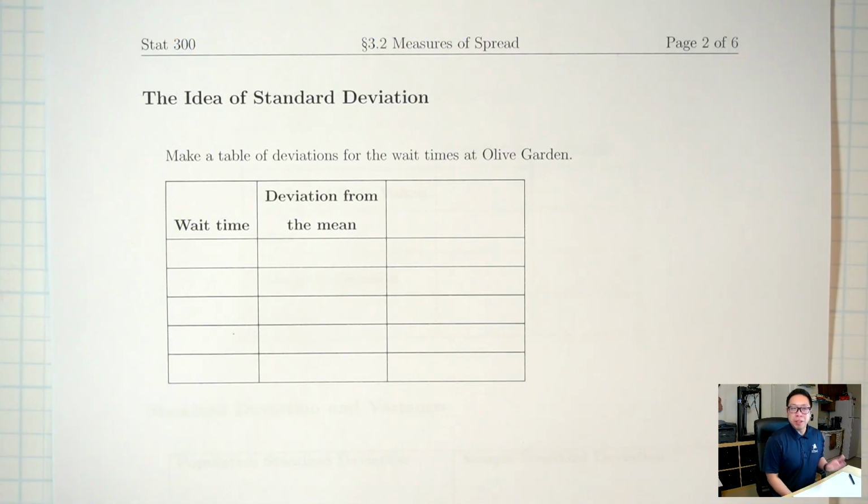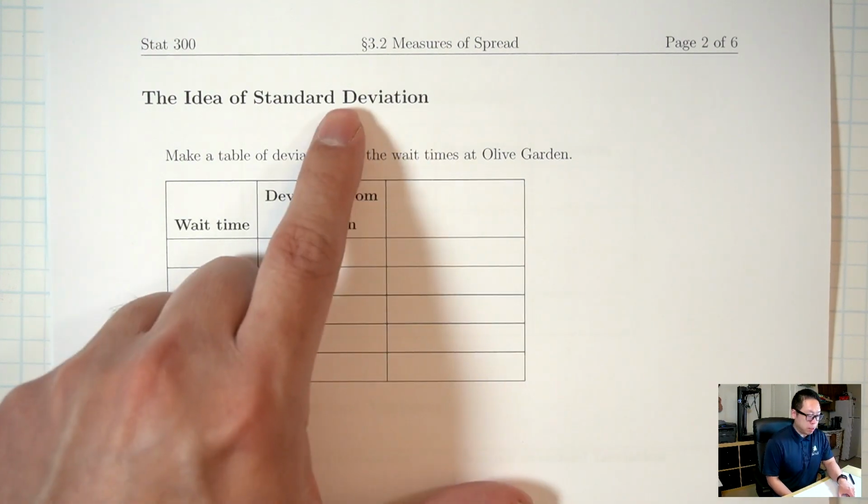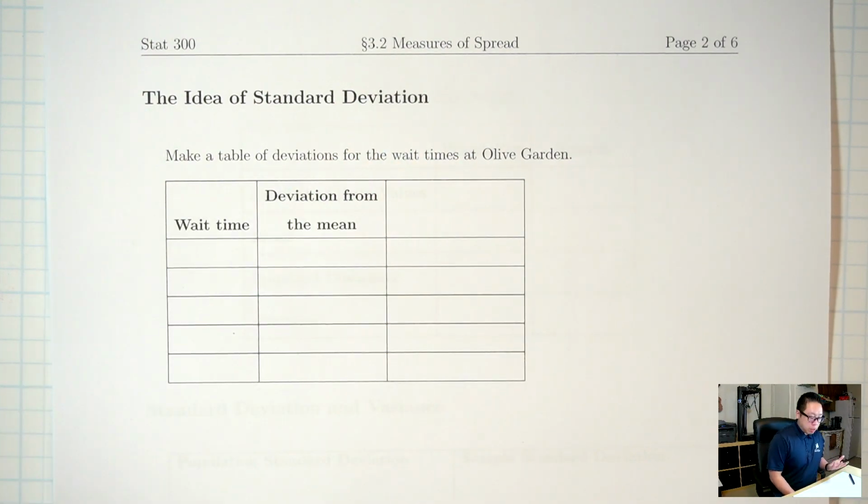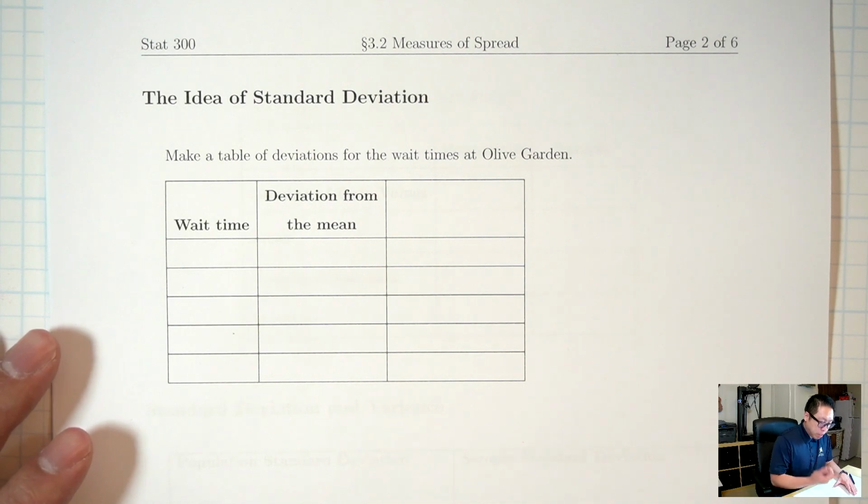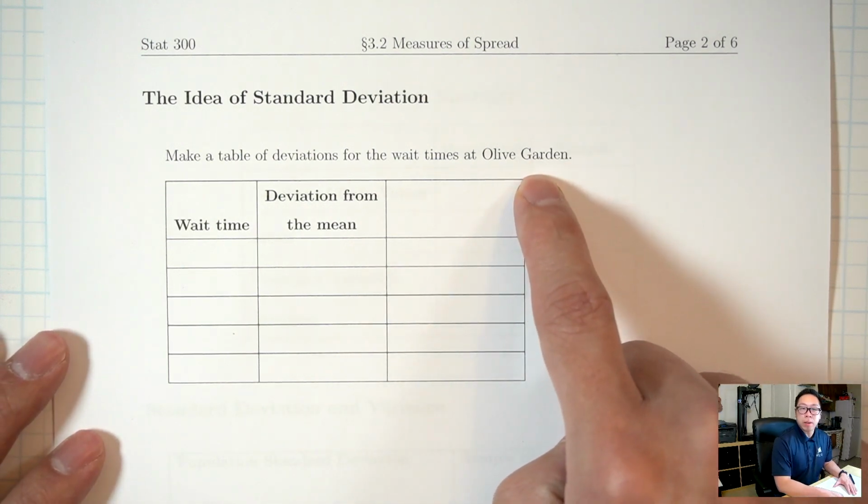Because the range is so easy to calculate, you just take the biggest number minus the smallest number, it's also not very useful. The more useful measure of spread is going to be the standard deviation. What I want to do here is give you an idea of what the standard deviation is. So I'm going to start here by calculating standard deviation for the Olive Garden numbers.